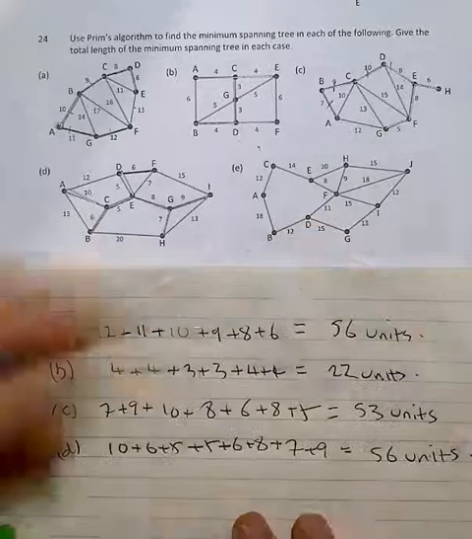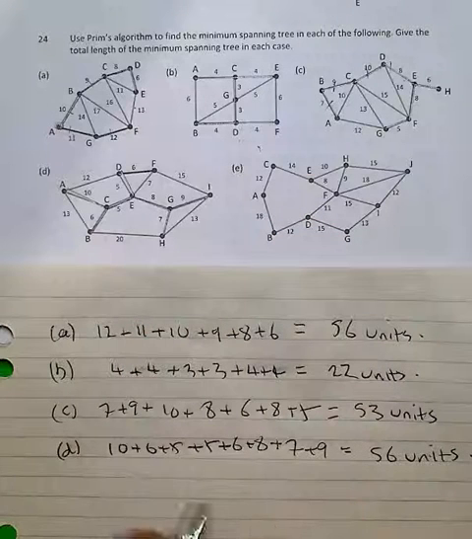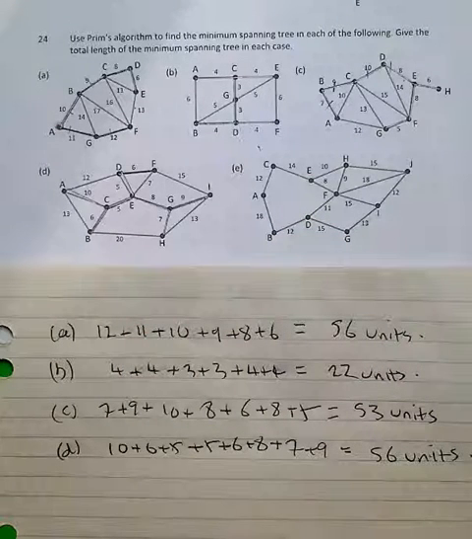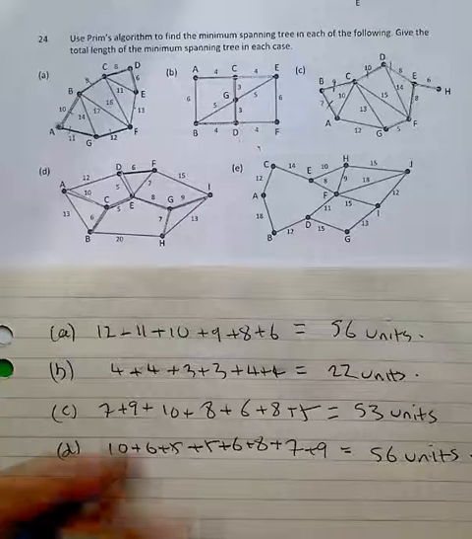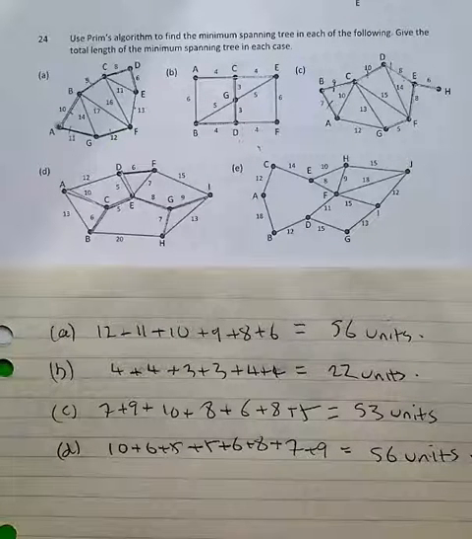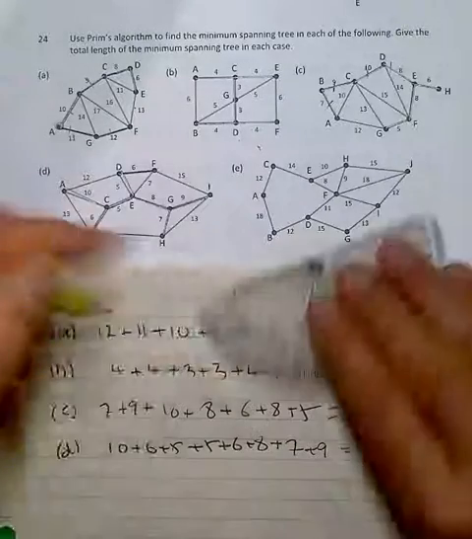So Prim's algorithm is starting at any vertex and building from it. Go the minimum. Doesn't matter if it's a previous dead end, you must always go the minimum.